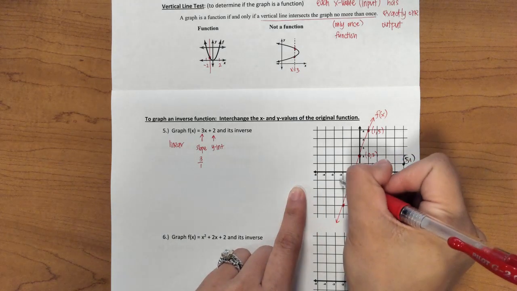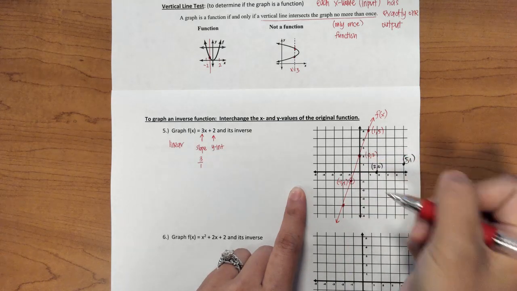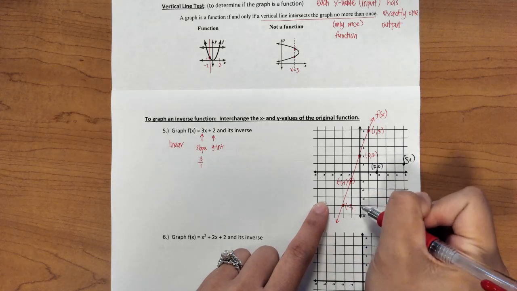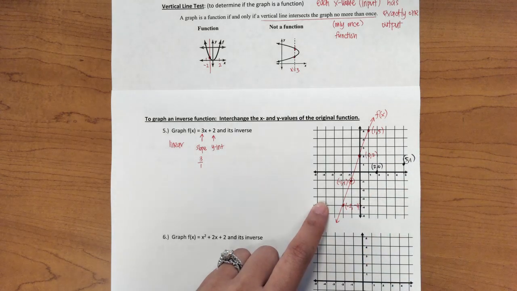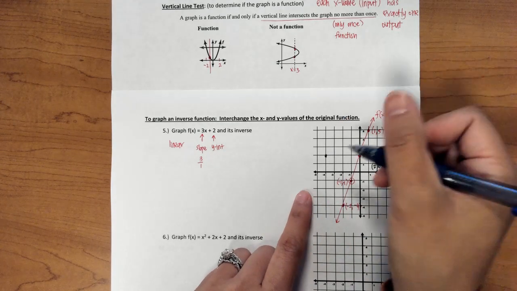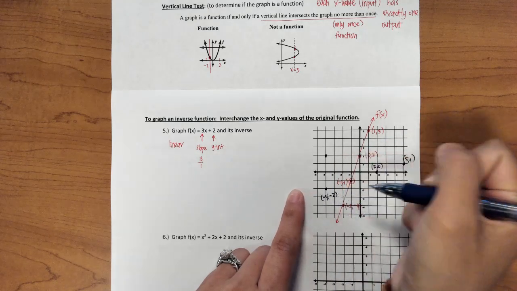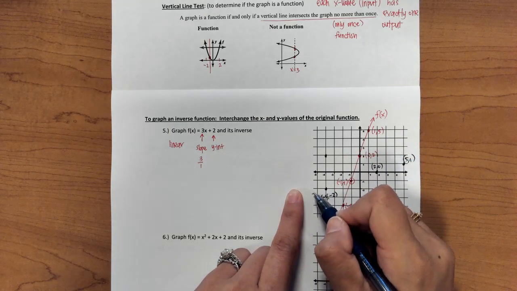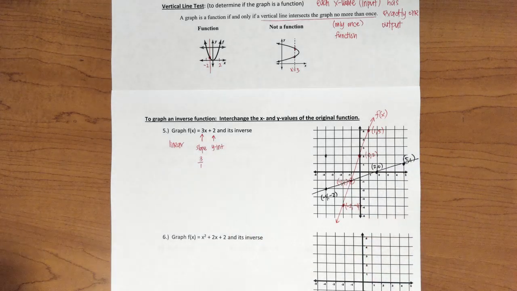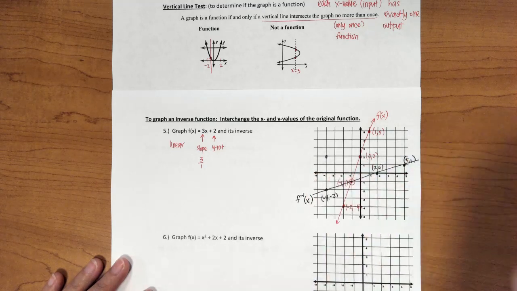This one is (-1, -1). When it switches, it goes to the same point. And then this point is (-2, -4), so I'm going to (-4, -2). And it should cross perfectly at one point only. And let's label this as f inverse of x.